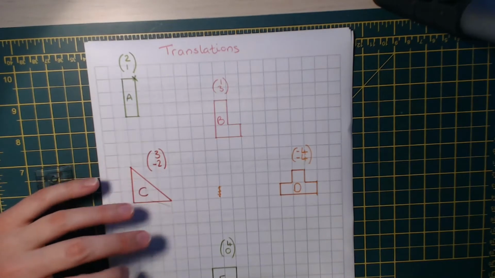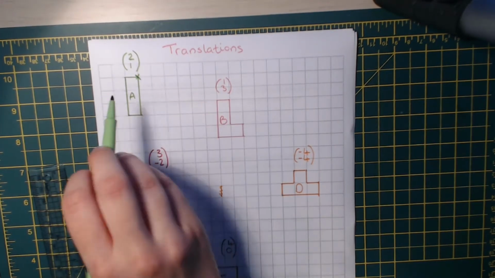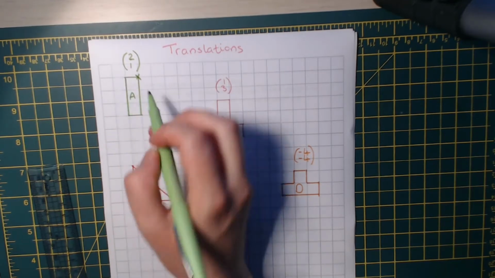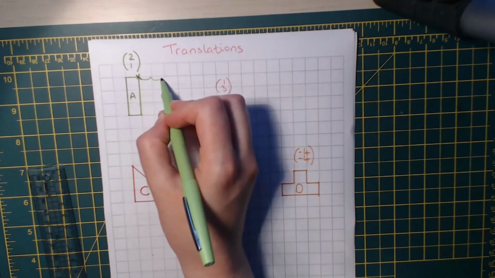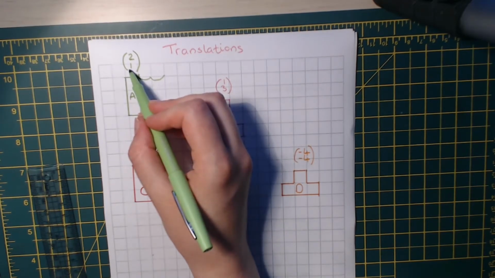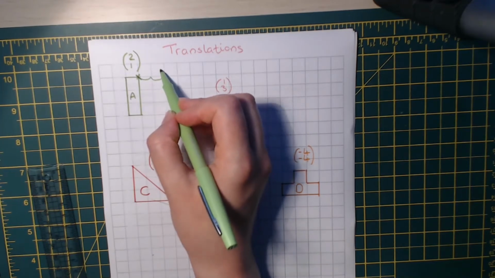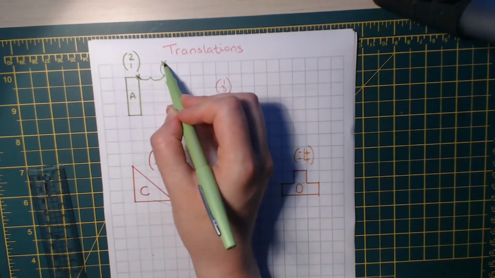It doesn't matter which one you start with, you can choose any. And I'm going to go 2 along in the X direction, okay? So I'm going to go along by 2, so 1, 2, it lands me there. But then I'm going to go 1 up in the Y direction. Now I don't move this one, I carry on from where I was, and I go up by 1 and I land up here, okay?